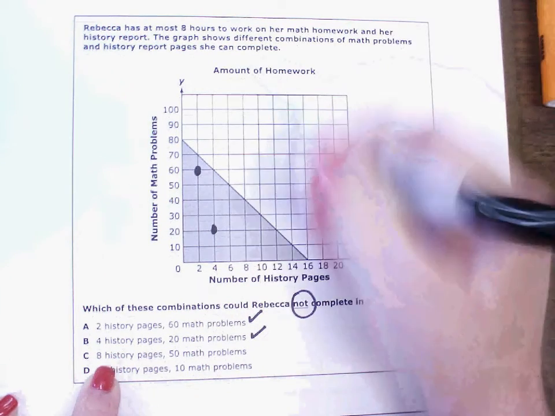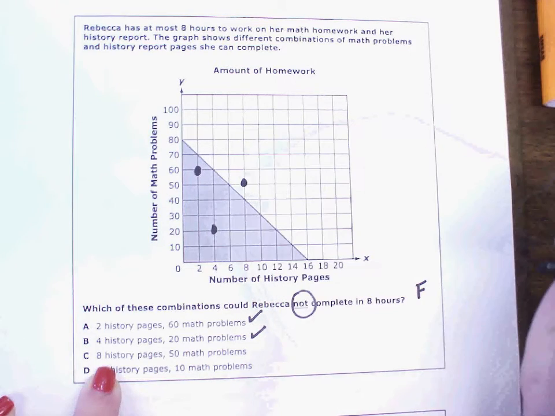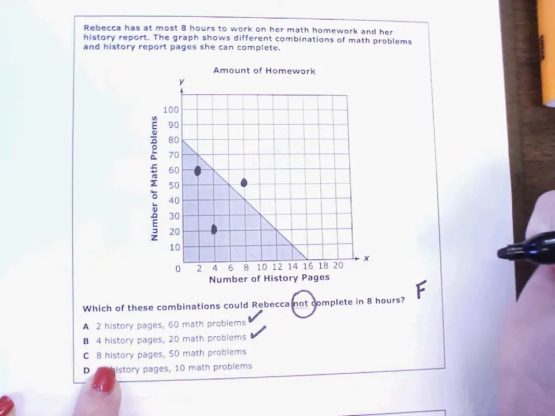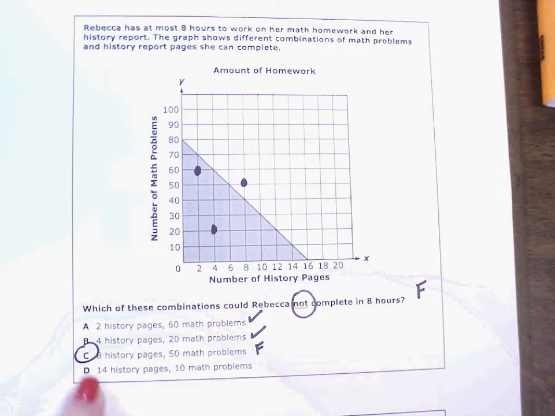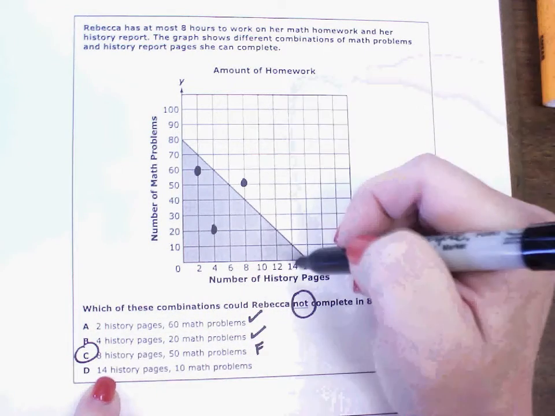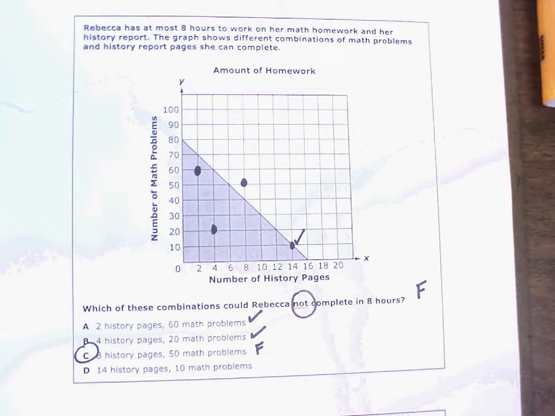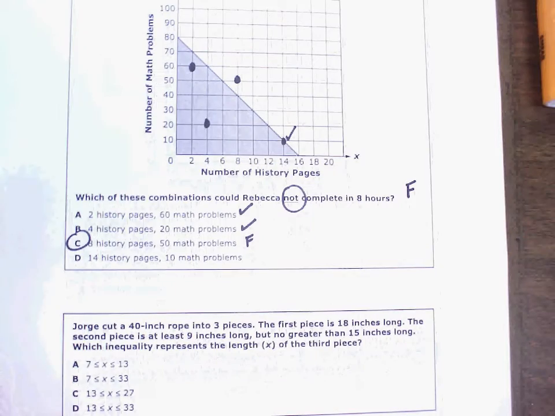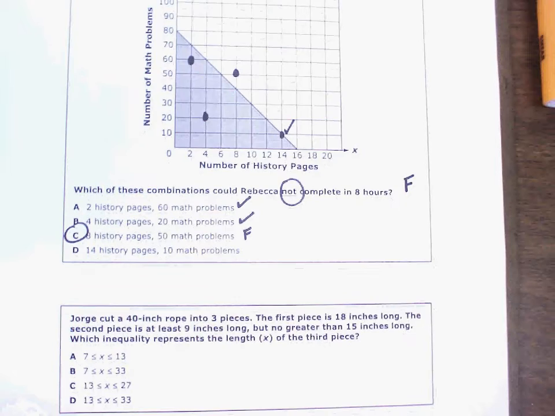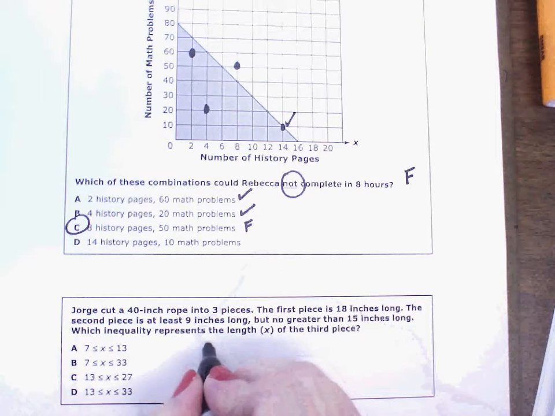Checks off. 4 history, 20 math. Is that in the region? Yep, it checks off. 8 history, 50 math. Is that in the region? Nope. So the correct answer was C. And just to make sure, I'm going to go ahead and do the other one. 14 and 10. That is in the region because it's on top of that line, and that line is a full line, not a dotted line.